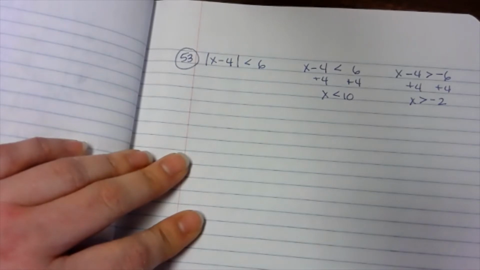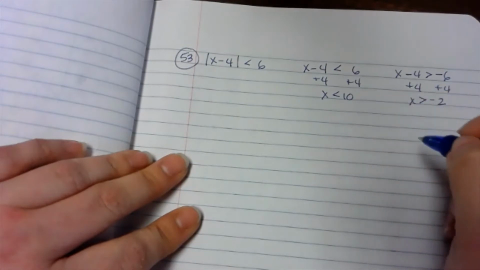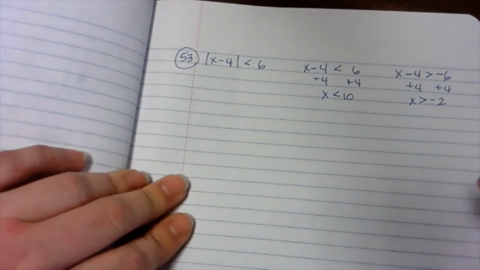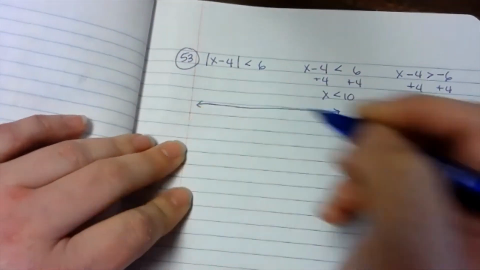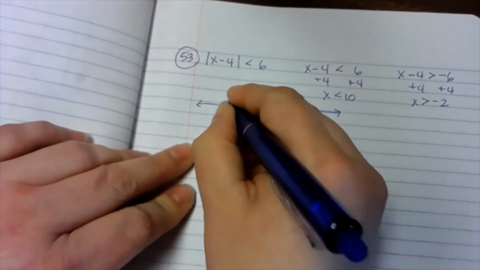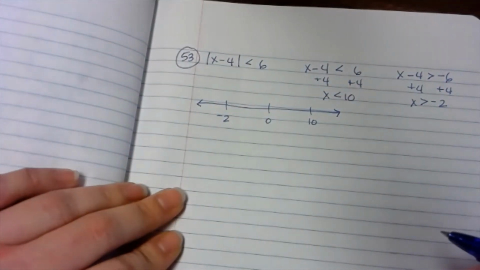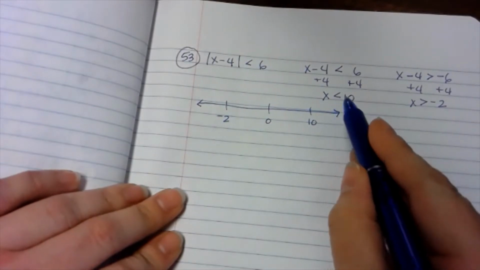Okay. What did the total amount cost for all of the papers? How much was she going to spend? X is less than 10, x is greater than negative 2. Okay, so looking at the graph, we have a 10, we have a negative 2, and we'll just put 0 in the middle, right? Okay, so we have x is less than 10.